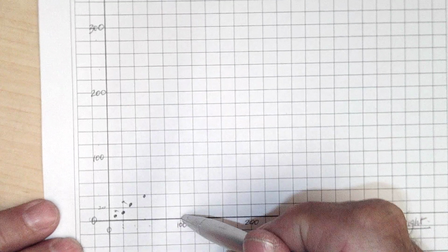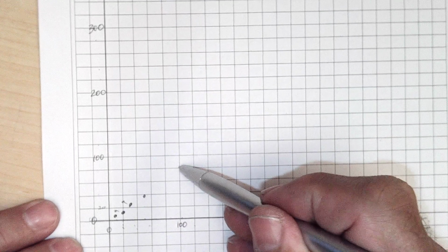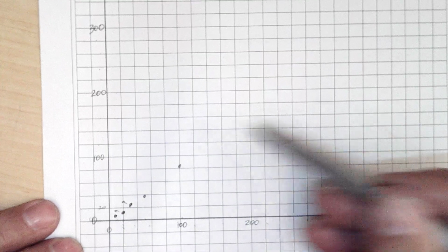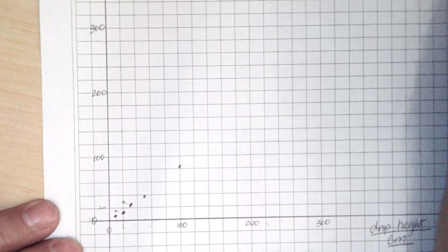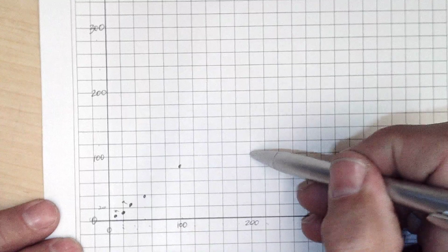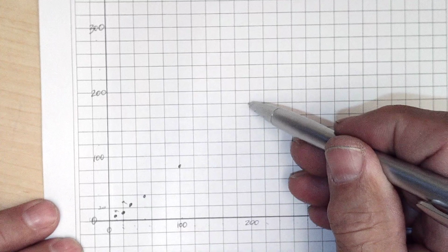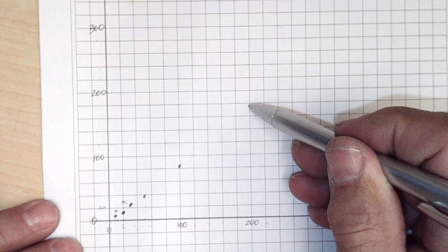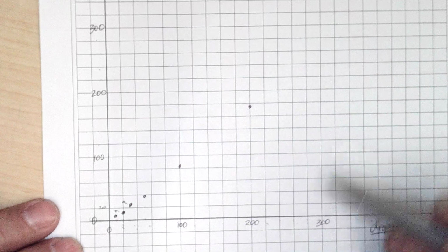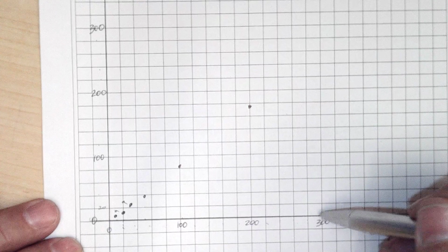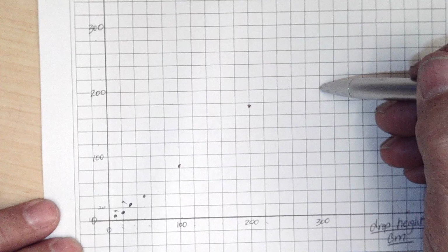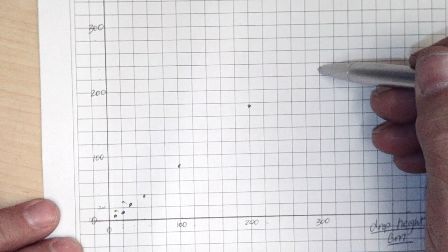100, 82. There's 82 barely above it. And 200, 175. 100, 20, 40, 60, 80, 75. It's about there, 3/4 of the way up that square. And 300, 230.